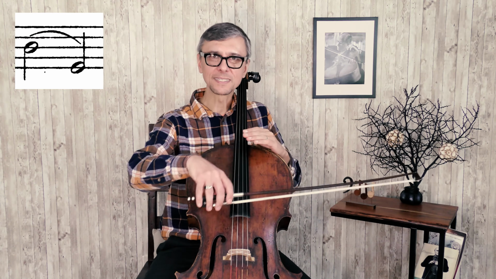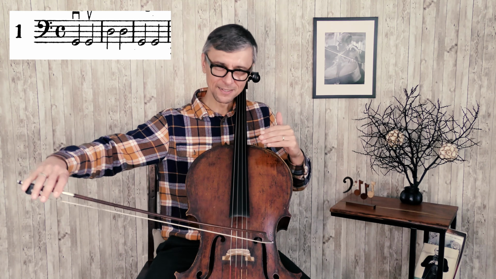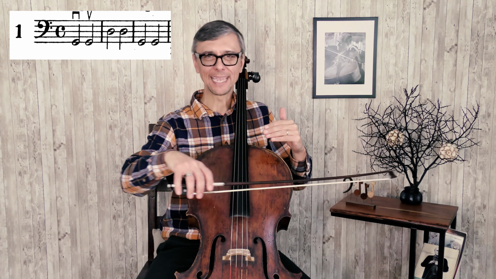In exercise number 2, you will have to learn how to make slurs. This line between two notes is a slur. That means that you will have to play both notes using the same bow direction. Unlike in exercise number 1, when you would stop the bow and start the following note playing in the opposite direction, here two notes will follow each other and your bow will keep going the same direction.